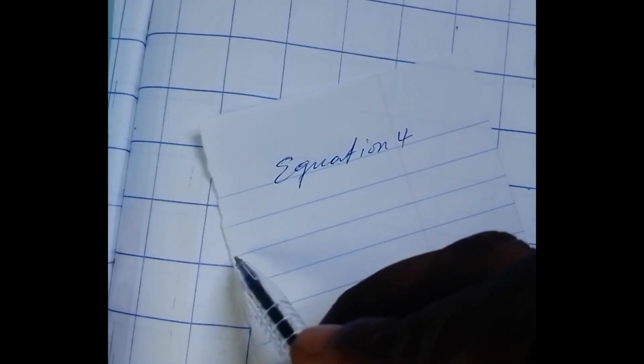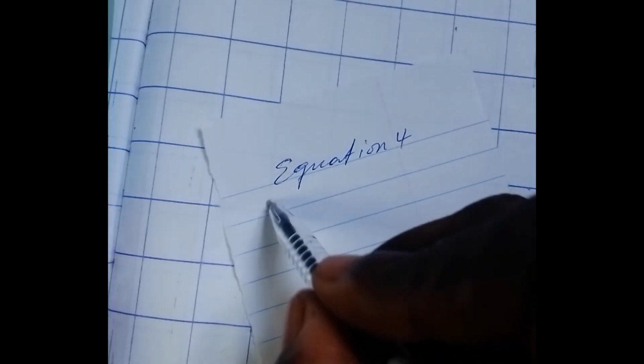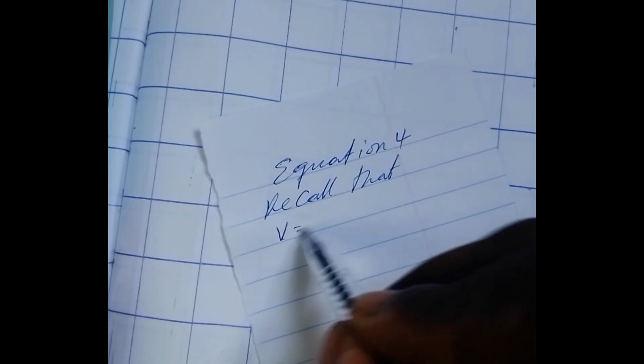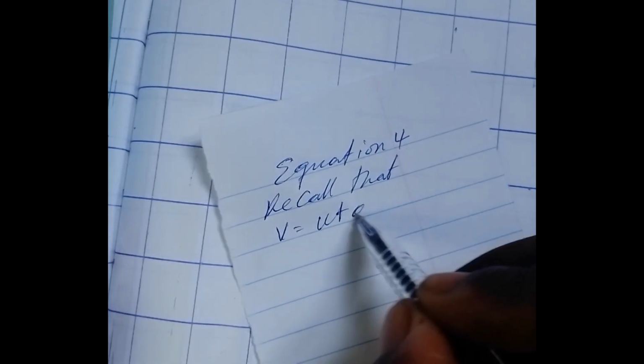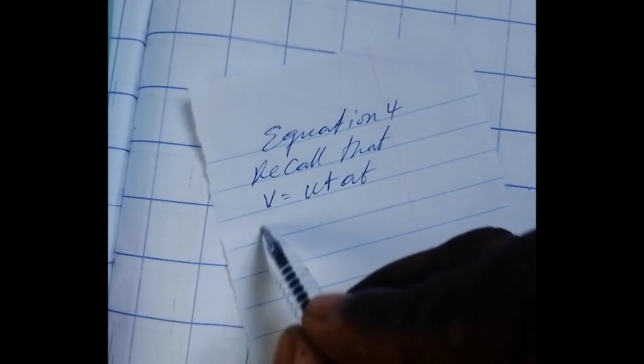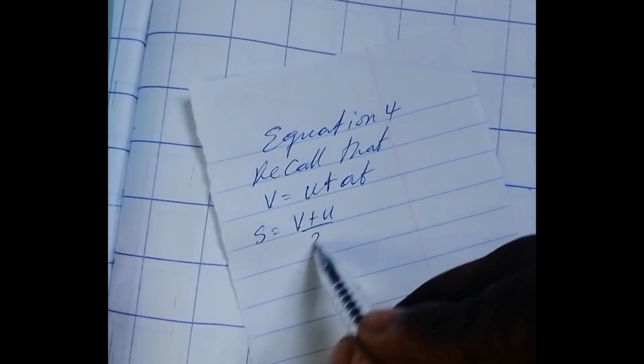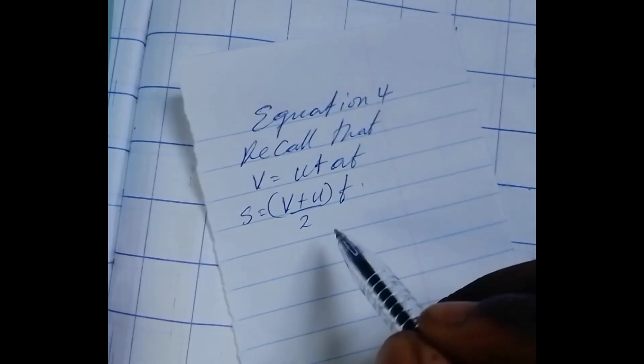Now to derive the fourth equation of motion, we need to recall again. Recall that v equals u plus at and s equals (v plus u) over 2, close bracket, t.